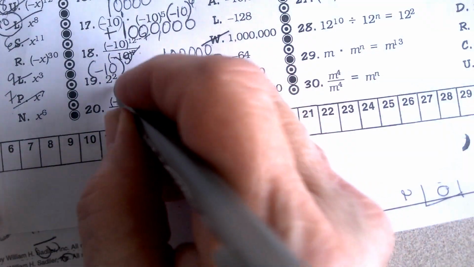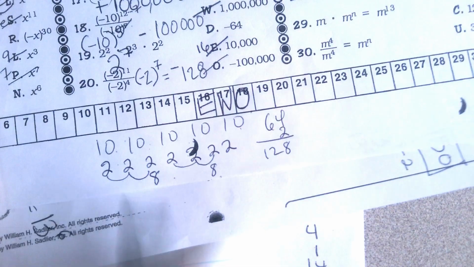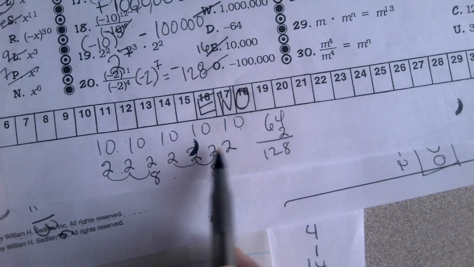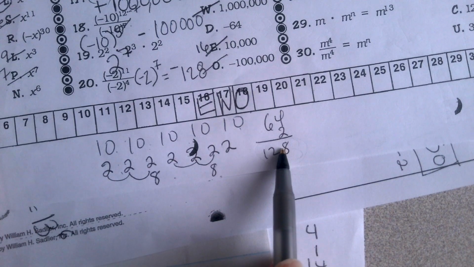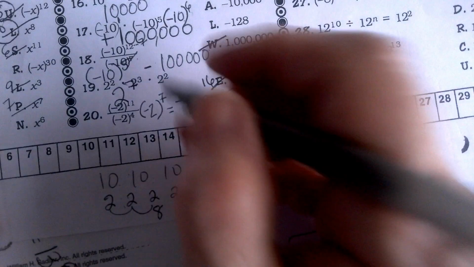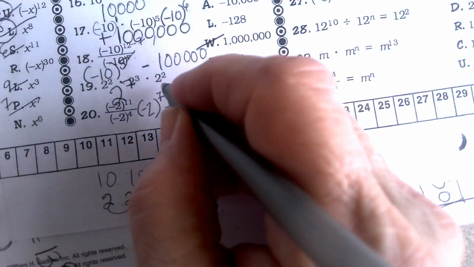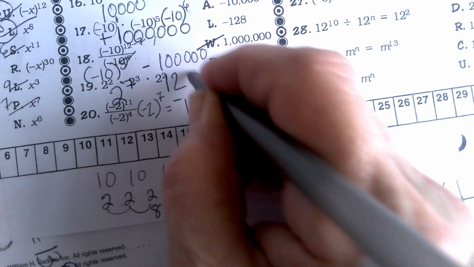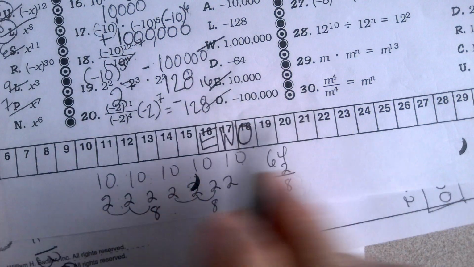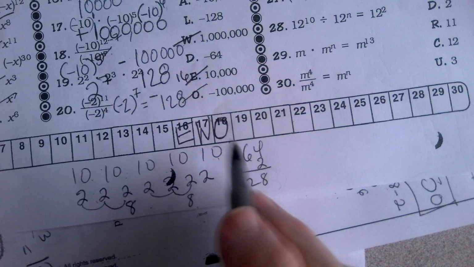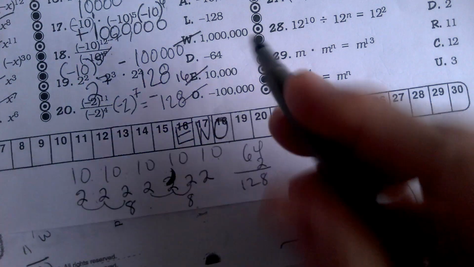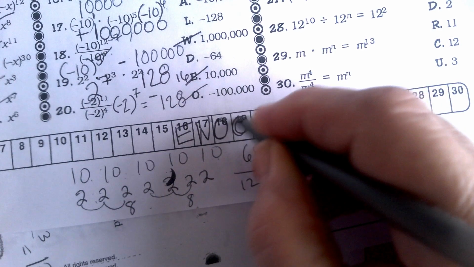Didn't we just have a 2 to the 7th? But in the negative, 1, 2, 3, 4, 5, 6, 7. Is that 128? Yeah, the bottom one we had a negative. So it's going to be a positive 128, which is the letter O for 19. Wasn't that an O also? I guess so. Yeah. Good question.